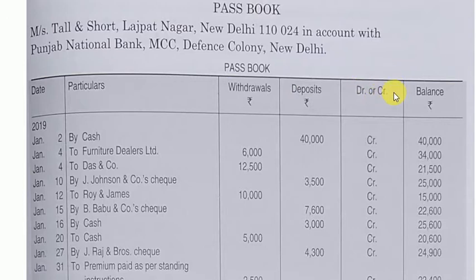So at this stage we can say debit of cash book is equal to credit of passbook, while credit of cash book is equal to debit of passbook. So when cash is deposited 40,000, it will carry credit balance in passbook and the balance represents 40,000. I hope this is understood.